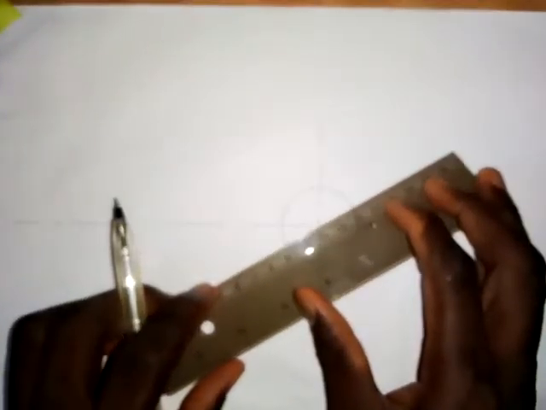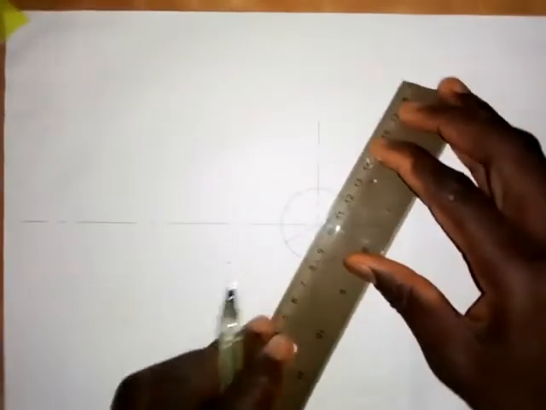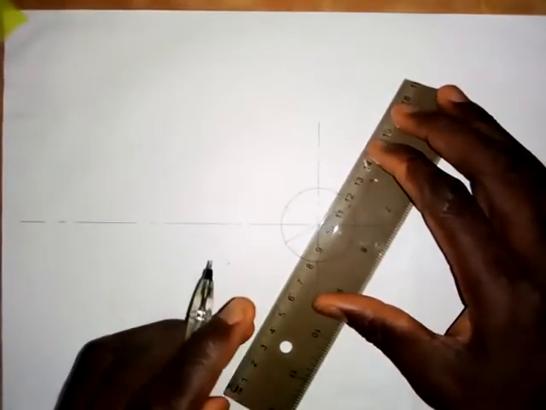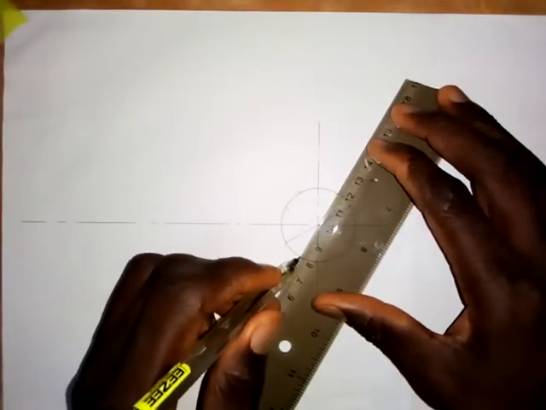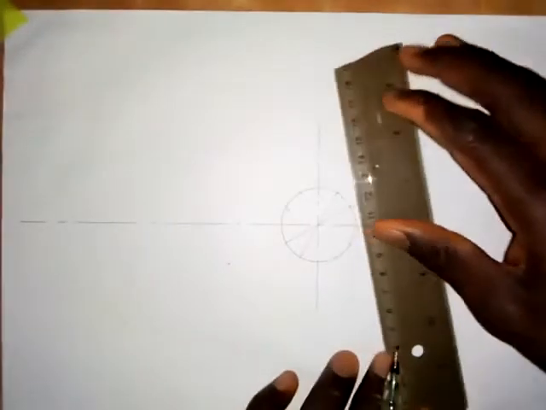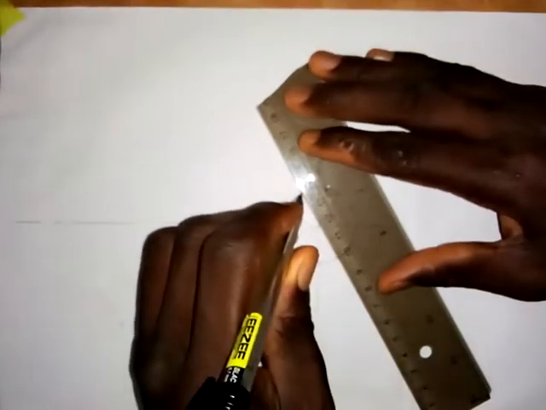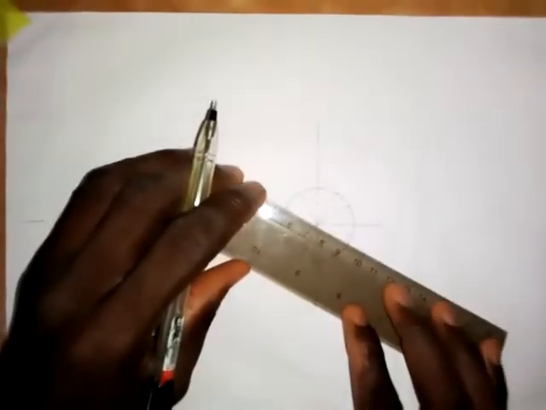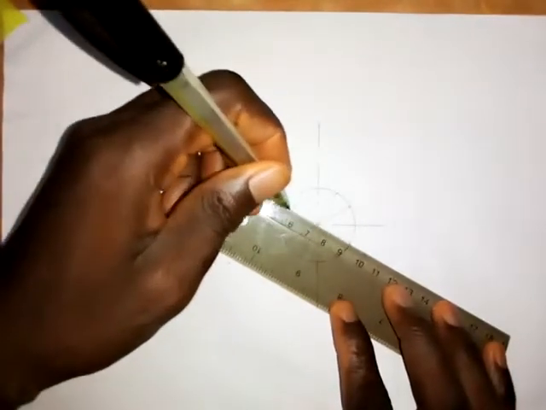So this goes with this, and so this goes together with this, and the last one. All right, so we have joined the points on the circle together.